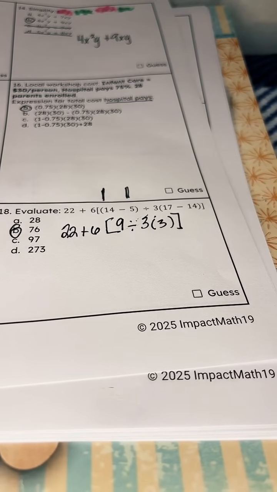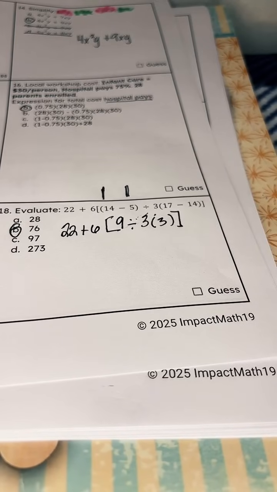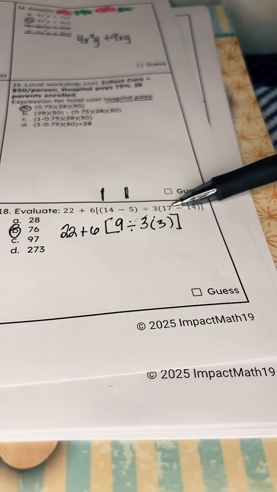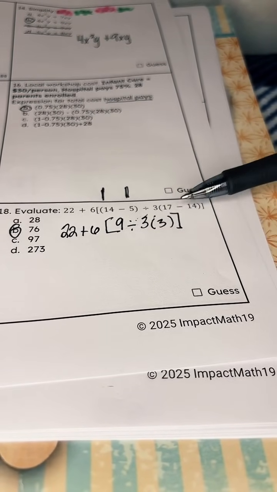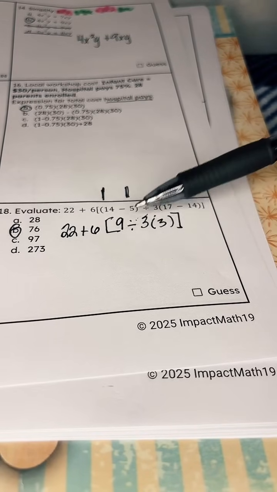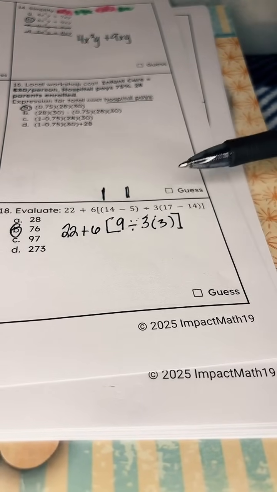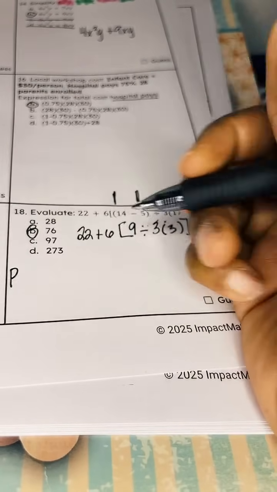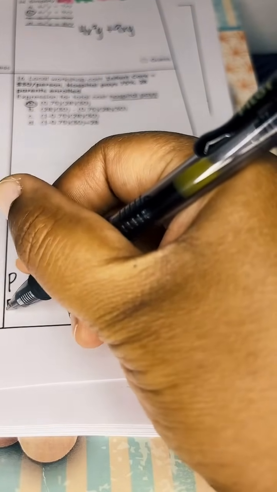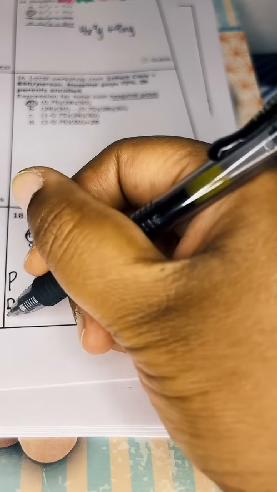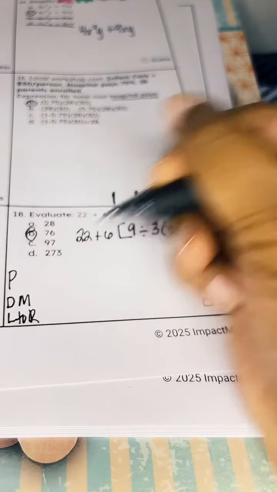Wait, don't you distribute the 17 and 3? Nah. Now when we got order of operations, we do what's inside the parentheses. So now we don't got to distribute here. Okay, so now remember, when we have division, left to right. Exactly, Vicky. When we have division and multiplication, we go from left to right.